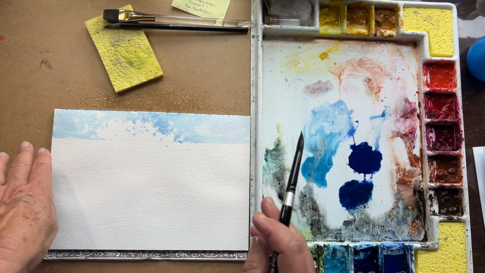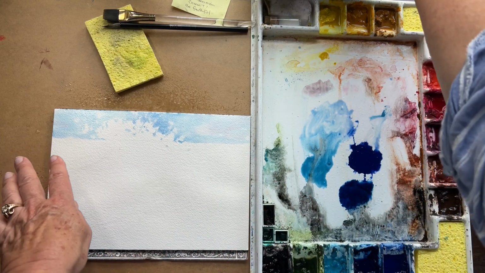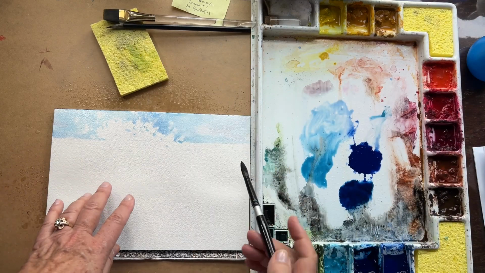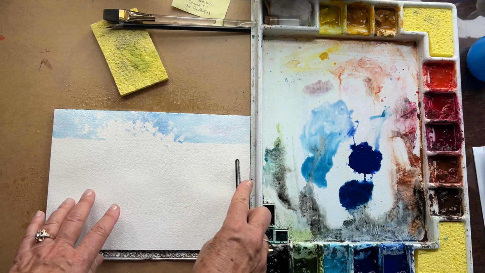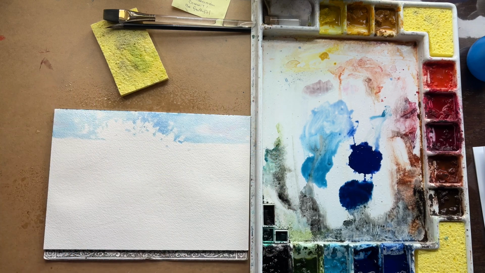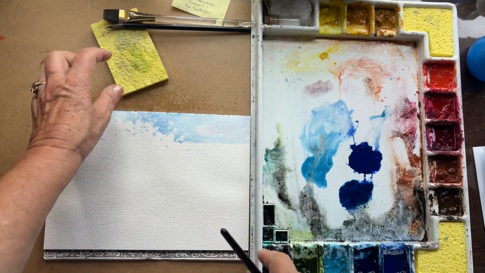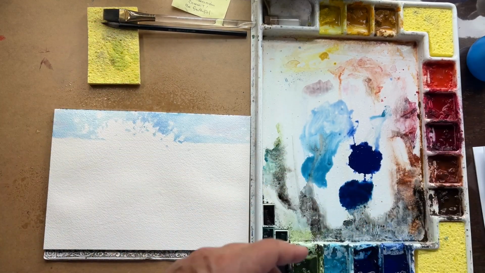All right, now I need to leave the horizon line alone, because if I touch this now and try to put in water here that's in the ocean, that will bleed up into that sky, and I don't want that. Don't want that at all.